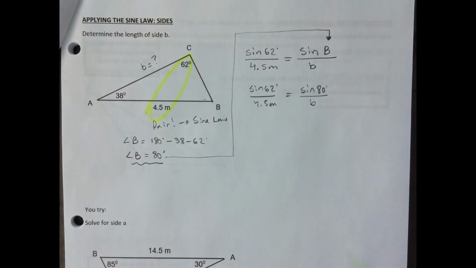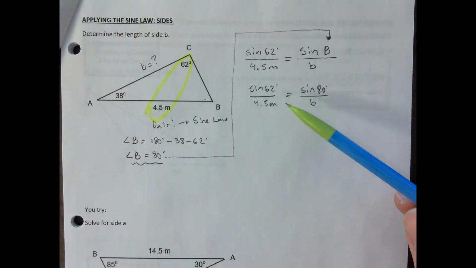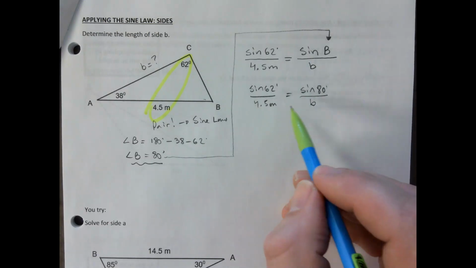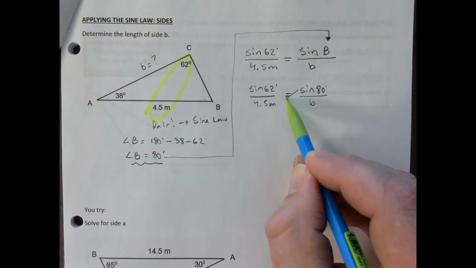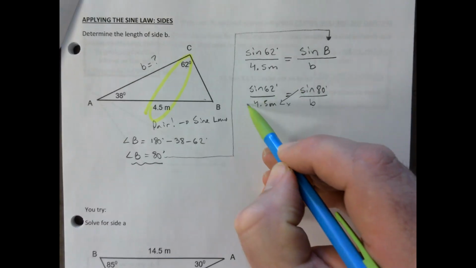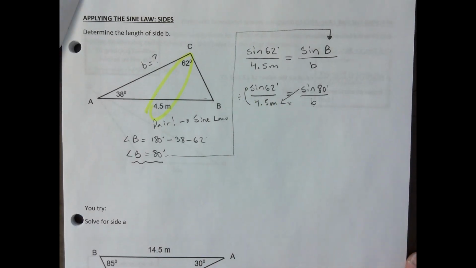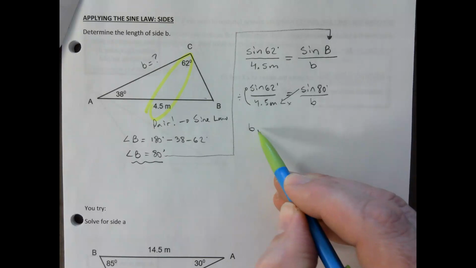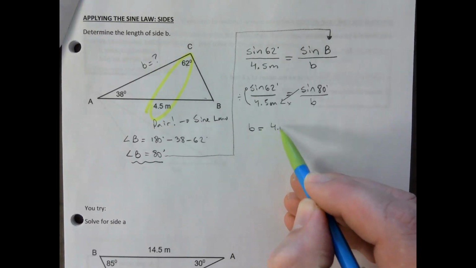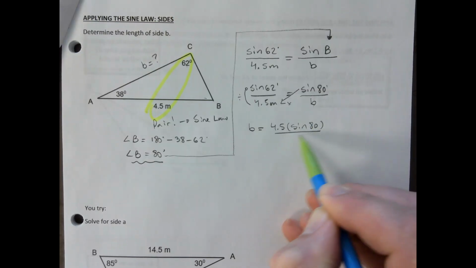You should recognize this as proportional reasoning, cross multiplying and dividing. Sine law has a lot of that. So remember, you go to the side where your variable is, you start with the number, you multiply this way, and then you divide. But that's not showing your work, that's just helping you out. I want you to say underneath it that b can be found by going 4.5 times sine of 80 divided by sine of 62.